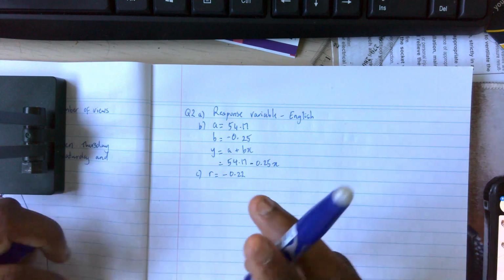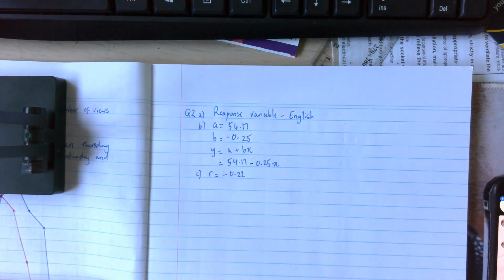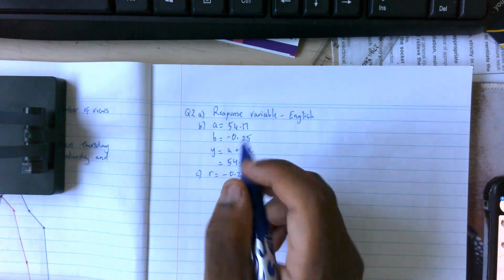So there it is. If we look back in the textbook on page, hold on, gotta find the page now, I've lost it. On page 24, if it's between 0 and 0.25, there is no linear correlation.